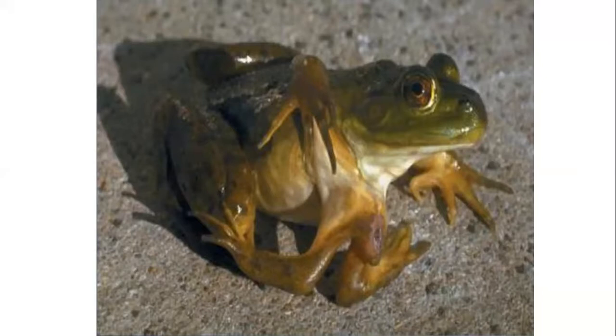We know that chromosomes are found inside the nucleus of all living things, and those chromosomes carry the DNA code, the genetic information, like how tall you are, how long your hair is, for example, or how thick it is.